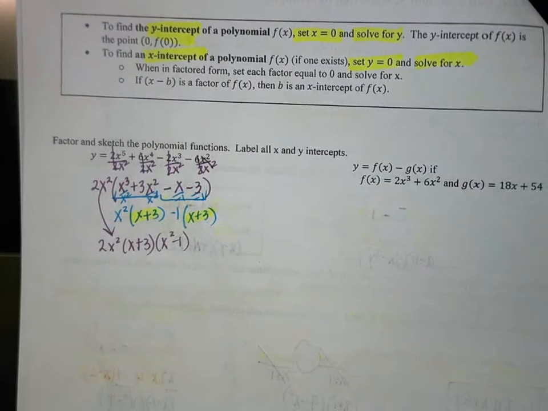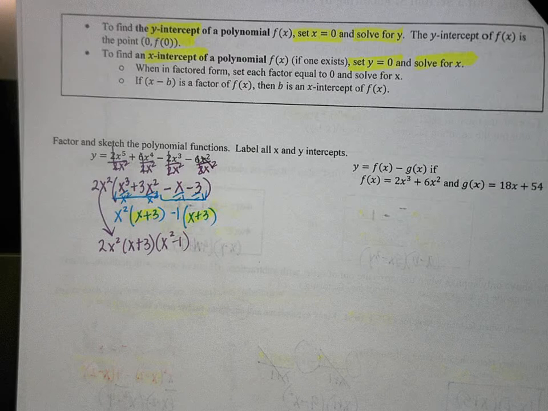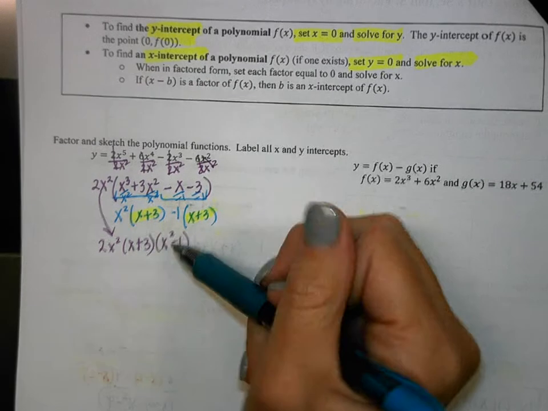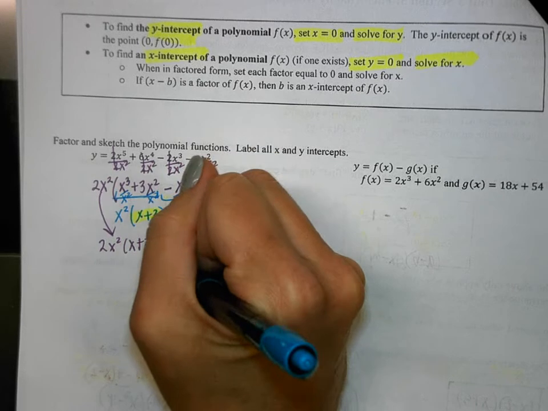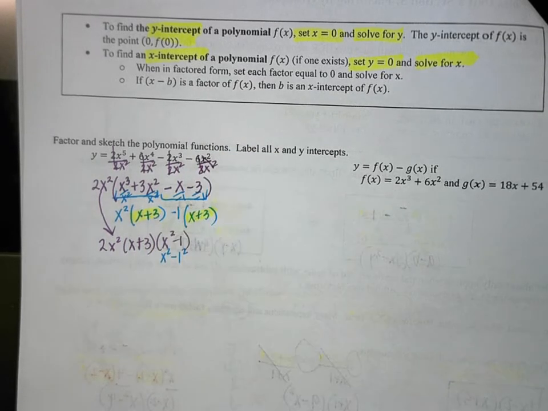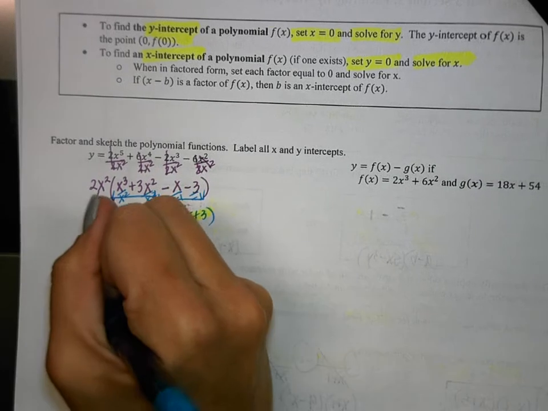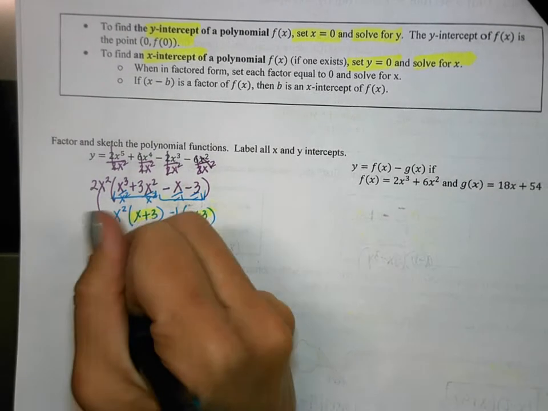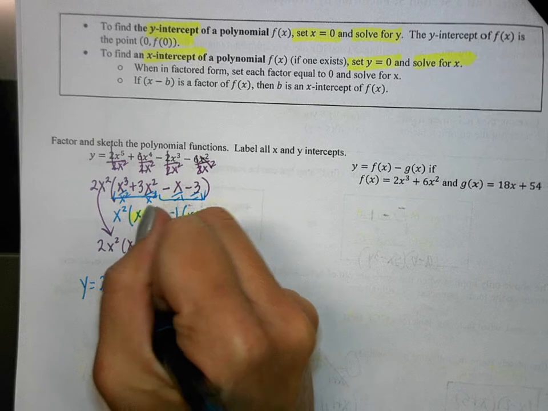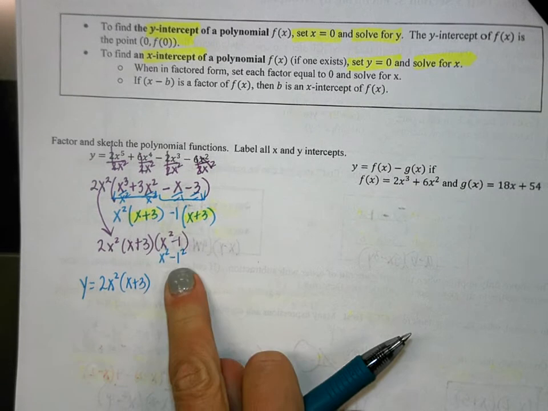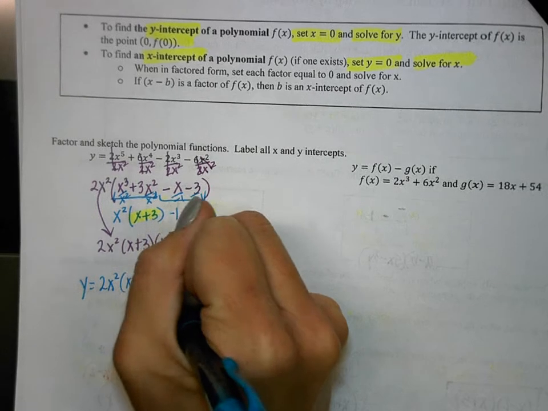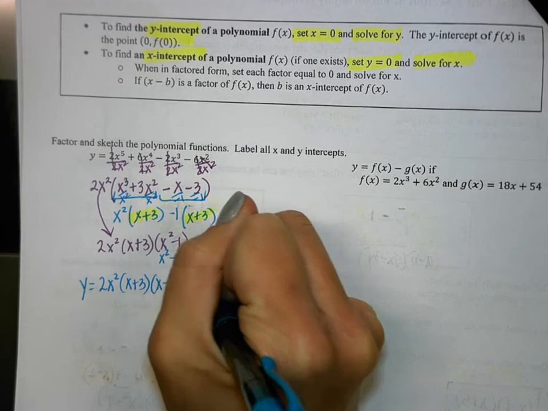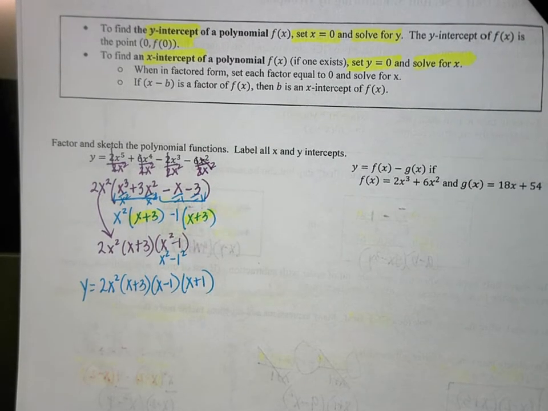Can I factor any of this further? Yes, because I look, there's a squared term, and then I see it's a -1, and I know that that is x squared minus 1 squared, because 1 squared is 1. So my final factored form, y equals 2x squared, x plus 3, and then x squared minus 1 squared factors to be? Very good. X minus 1, x plus 1, or vice versa.